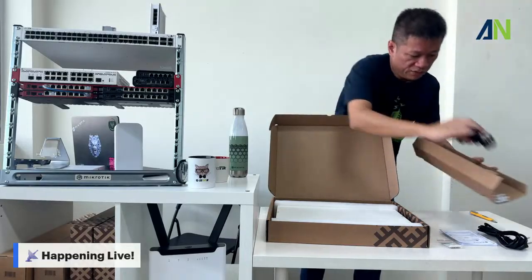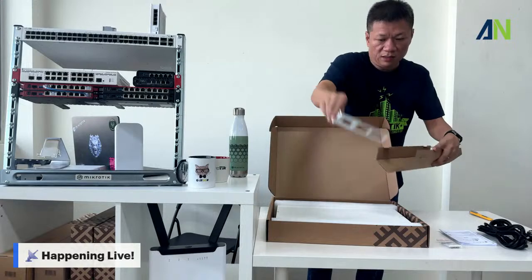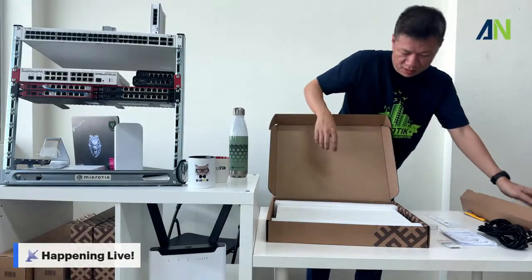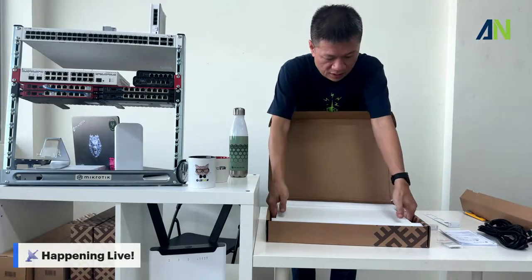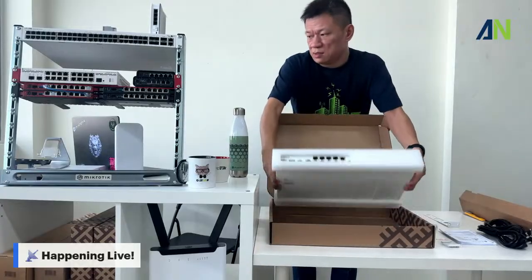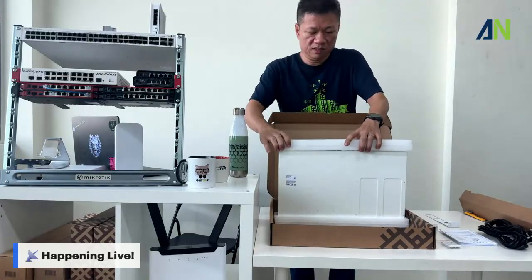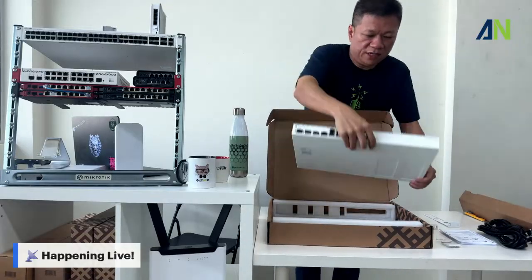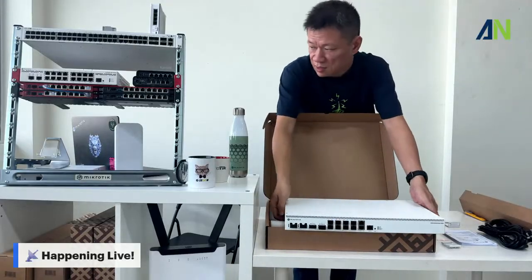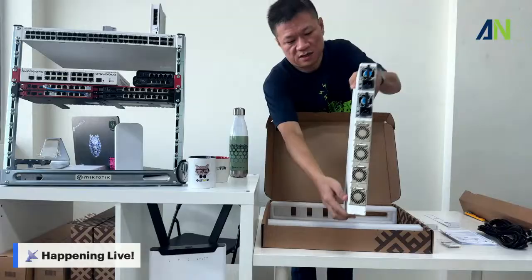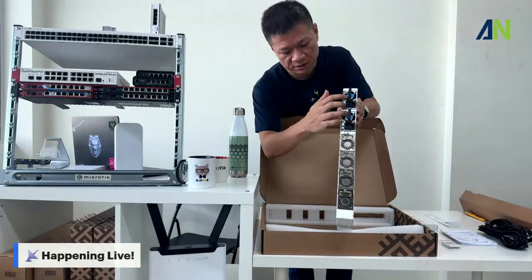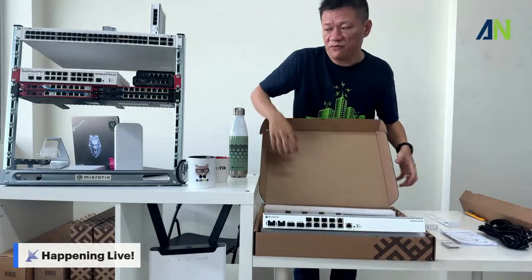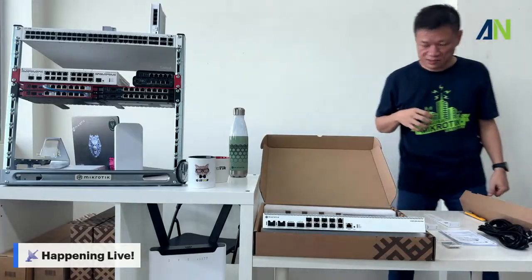Power cable, two of the power cable. Mounting ears. See? And then front protector, back protector. Okay. So 4 fan, 2 power supply. Okay. Let me see if I could get it closer for you to see.